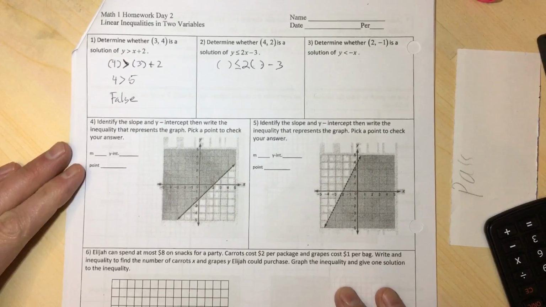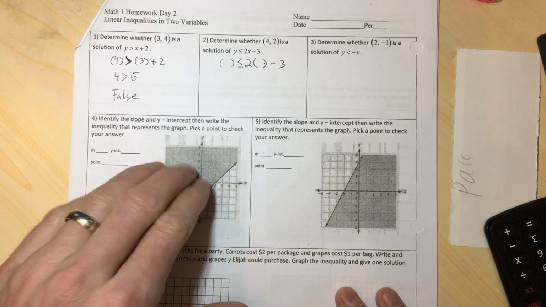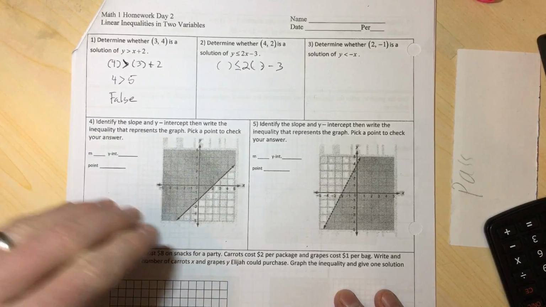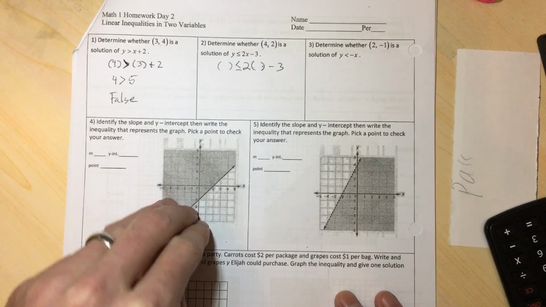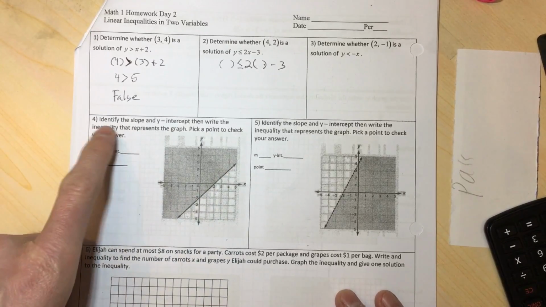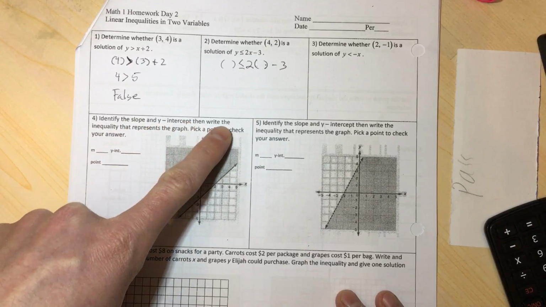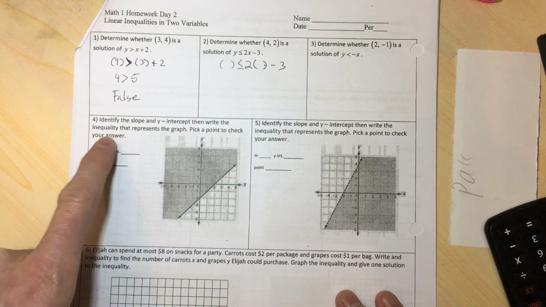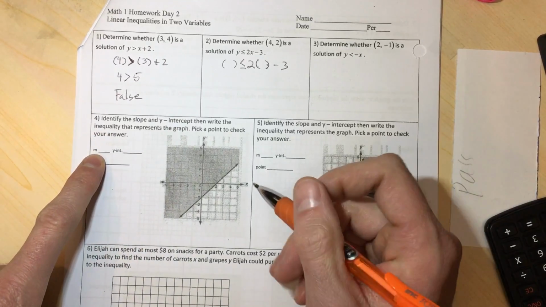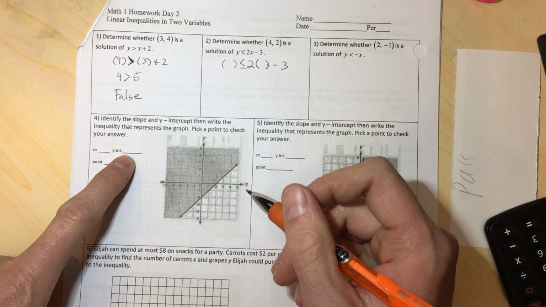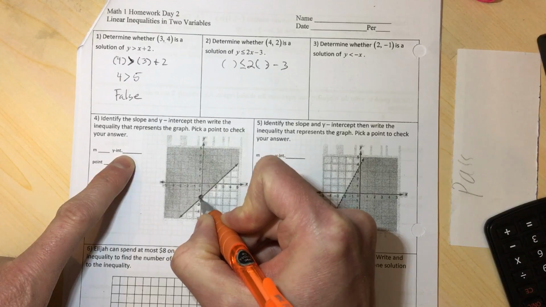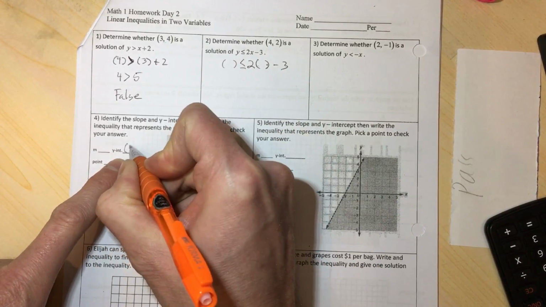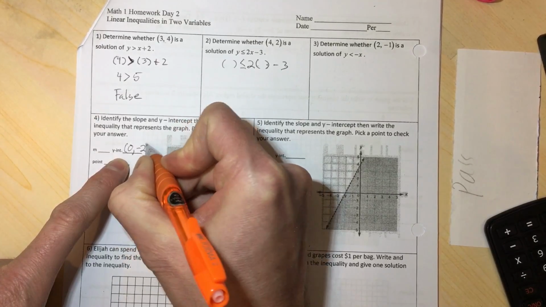Okay, so now the next one, I'm giving you a graph, and this is like a question that is straight off the test. So if there's a place that you want to pay attention to here, this one's it. It says identify the slope and y-intercept and write the inequality that represents the graph. Pick a point and check your answer. Okay, so our slope is m, and our y-intercept is -2. It's where it crosses the y-axis, so it's -2. Write it as an ordered pair, (0, -2).